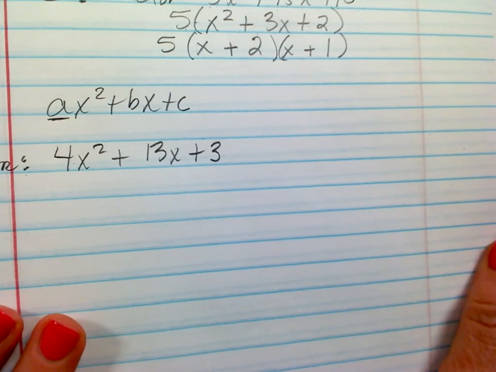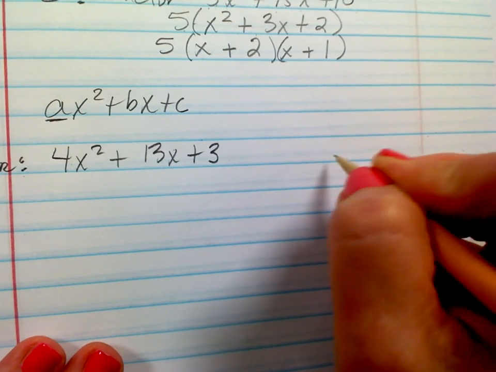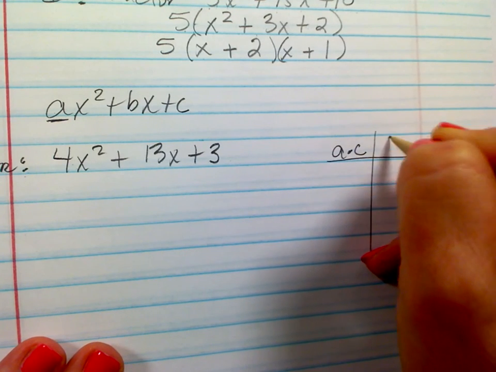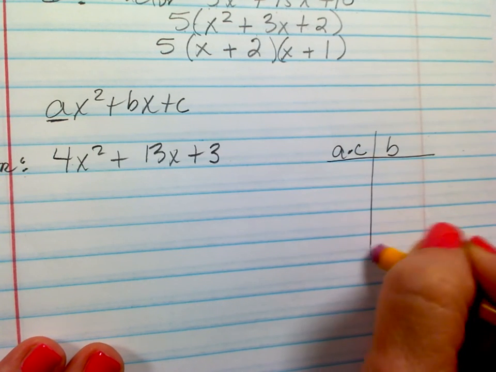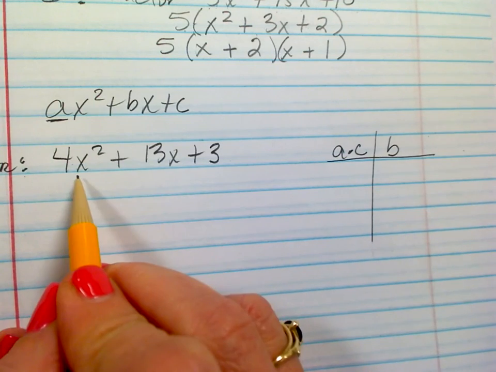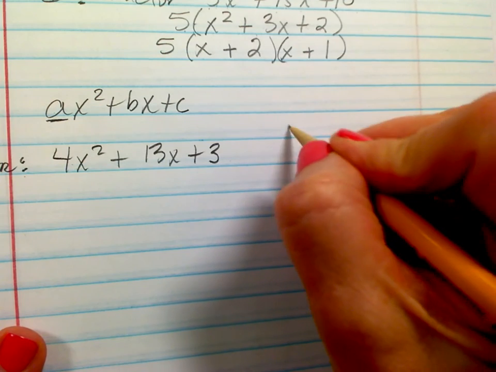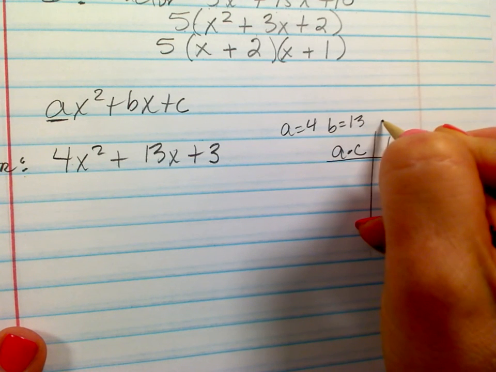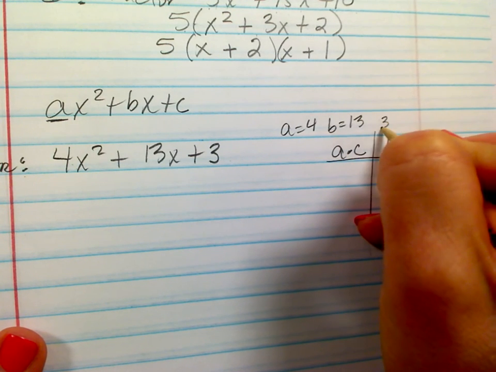So what we can do is over here on this side, we're going to say A times C, and then this is going to be your B term. So again, remember your A is 4, your B is 13, and your C term is 3.